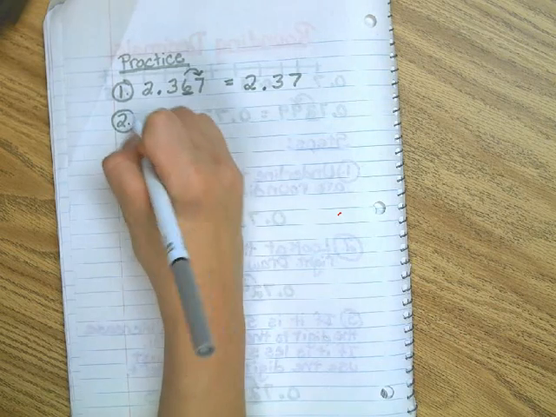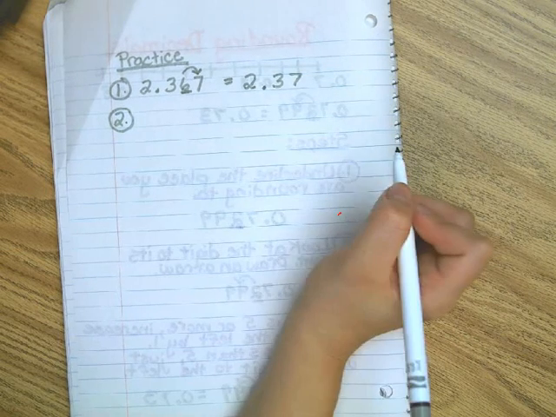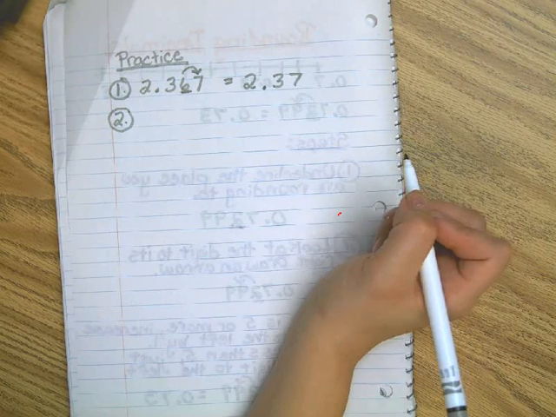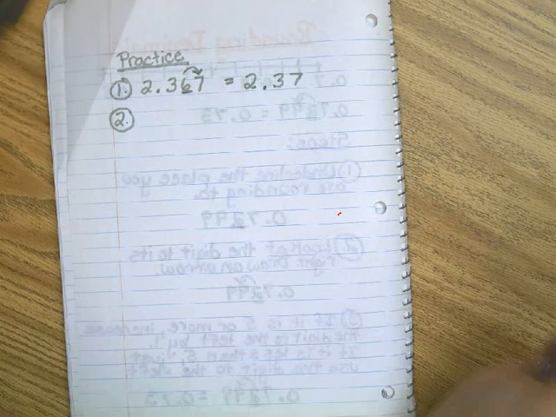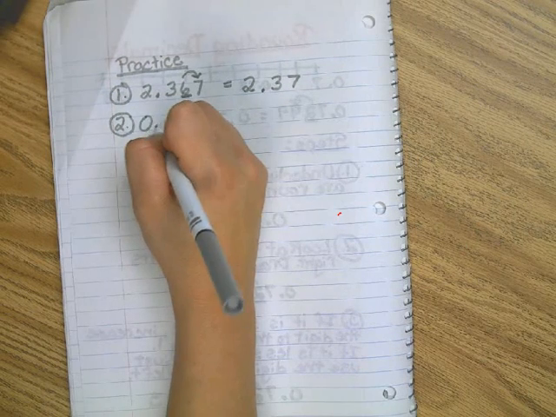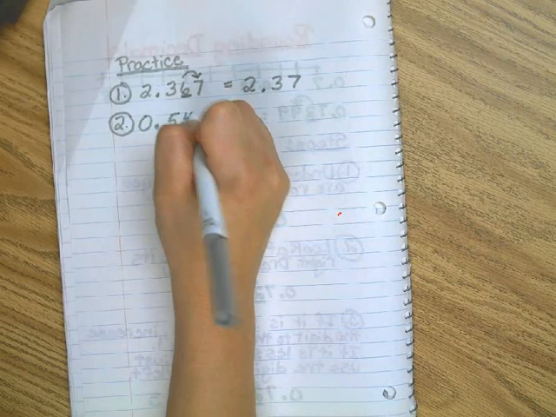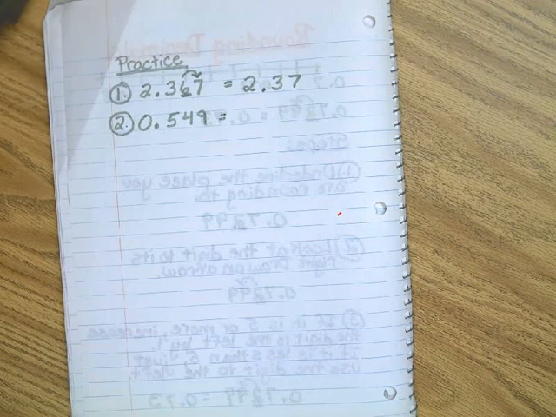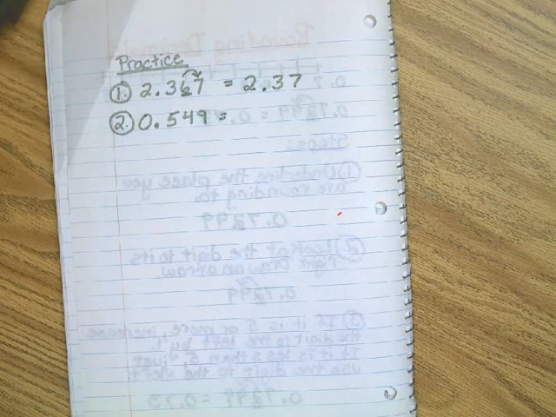Okay, number 2, I want you to round to the hundredths. We're going to do this one. Take a minute, round that number to the hundredths, and then we'll go over it.